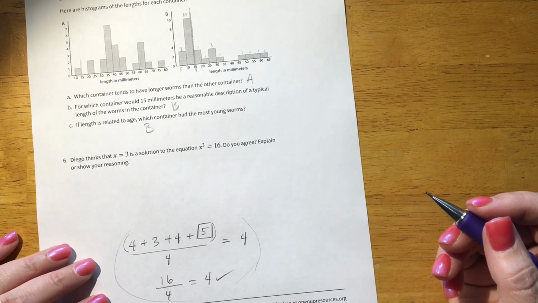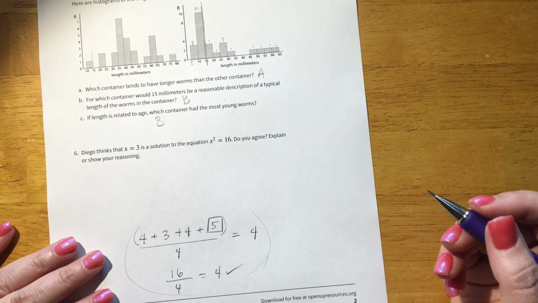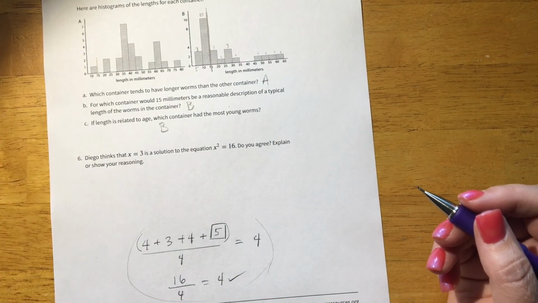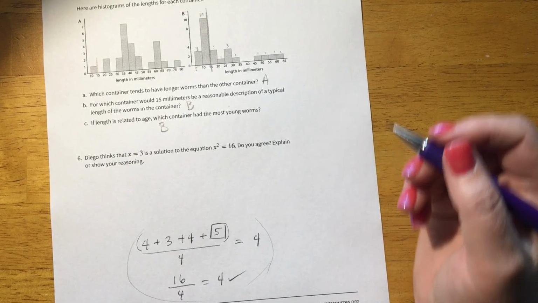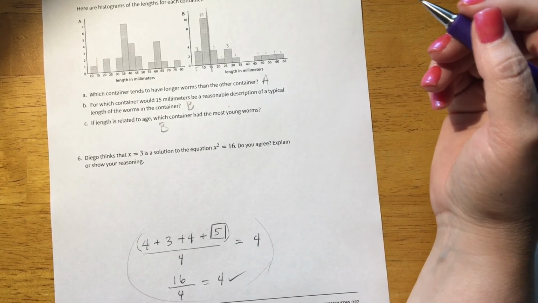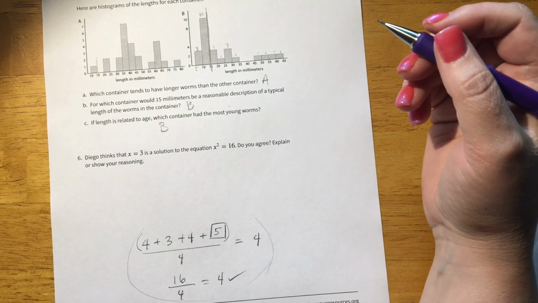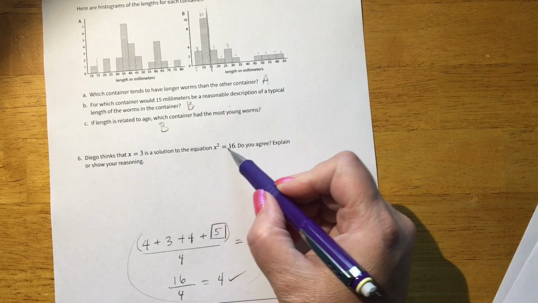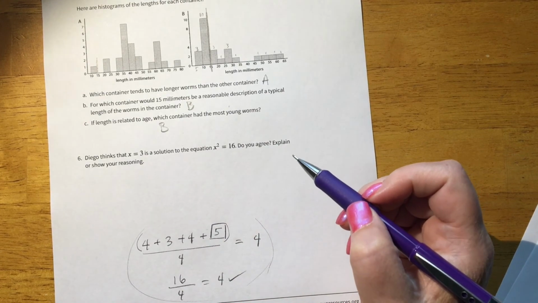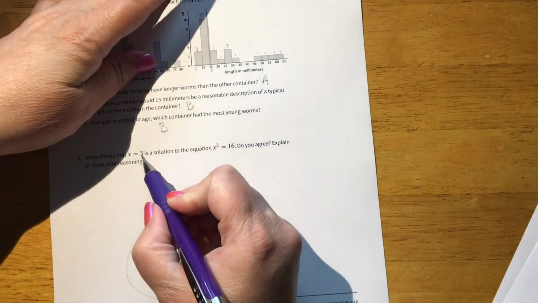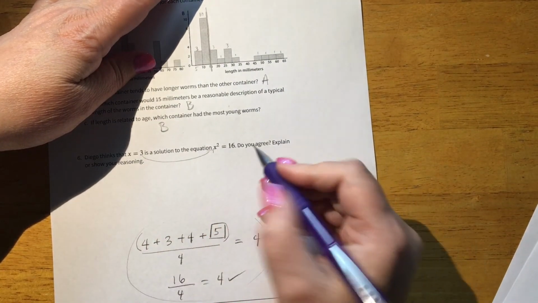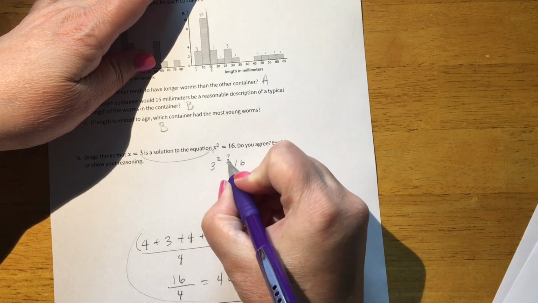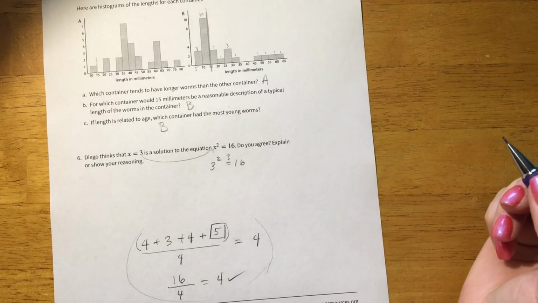Last one is a review from lesson 15 of unit 6. Okay, so this has been a while, but I think we can handle this one. Diego thinks that x equals 3 is a solution to the equation x squared equals 16. Do you agree? Well, if I put 3 in for x, is 3 squared equal to 16? Do you agree with that?